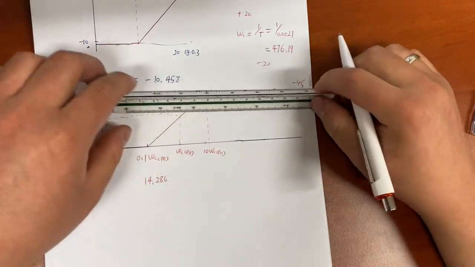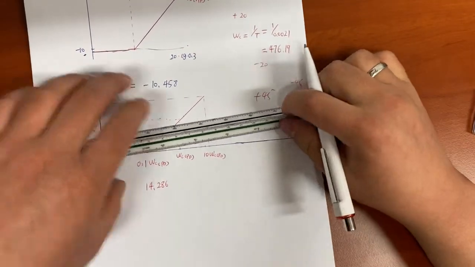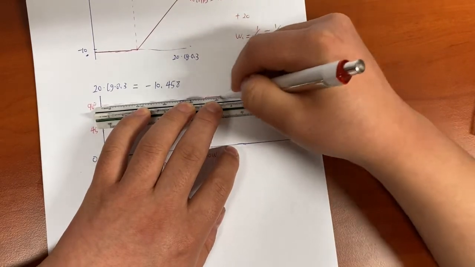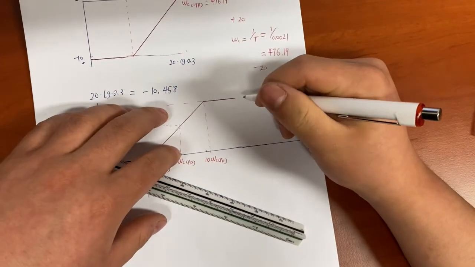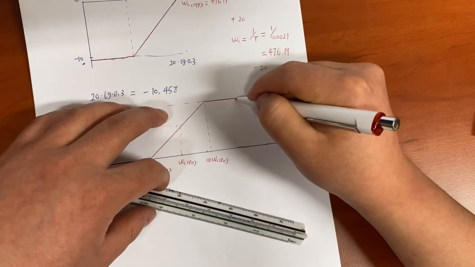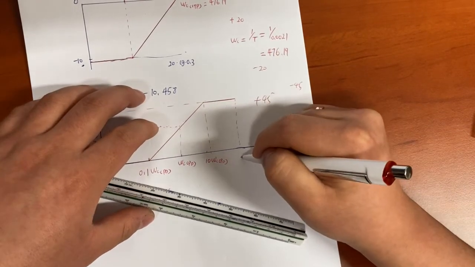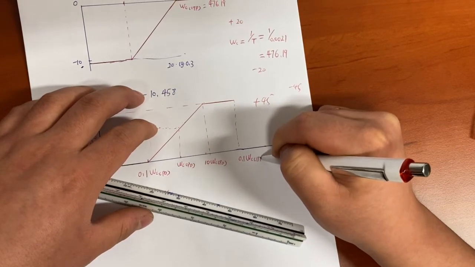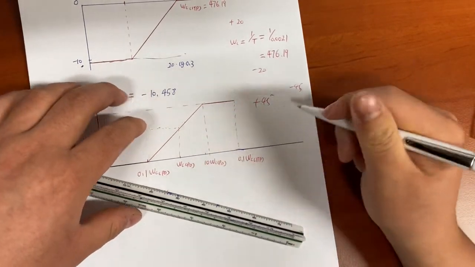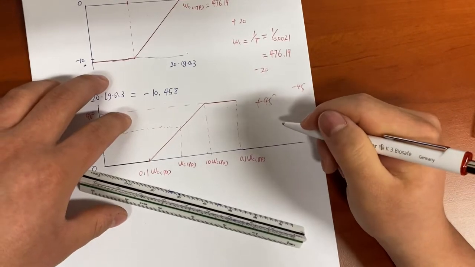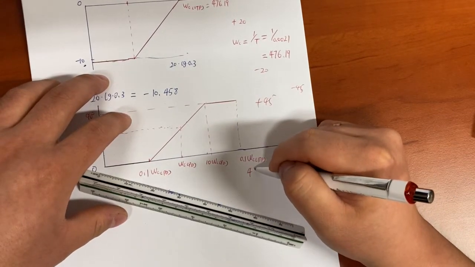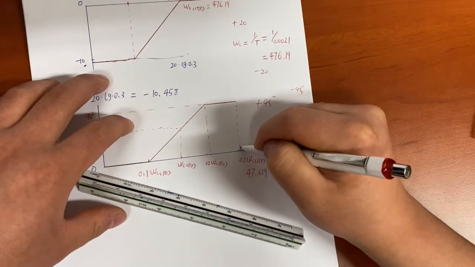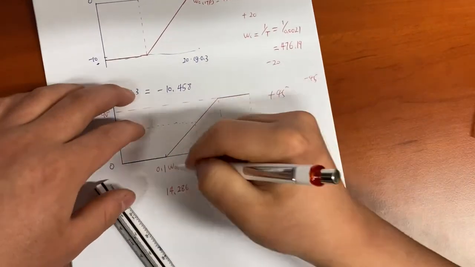And again, it's going this way until 0.1 times the cutting frequency of the 1 TP system, which is like 47.619 here.